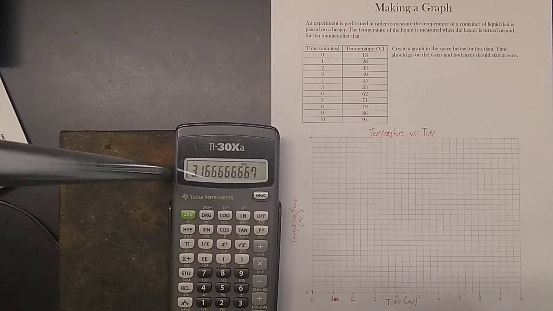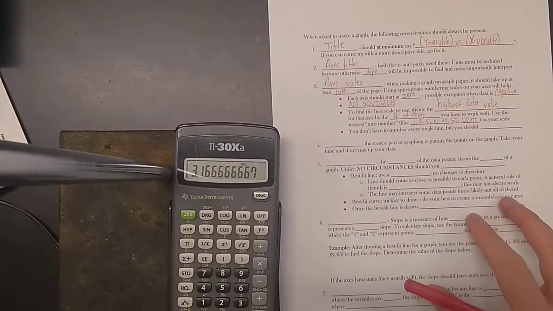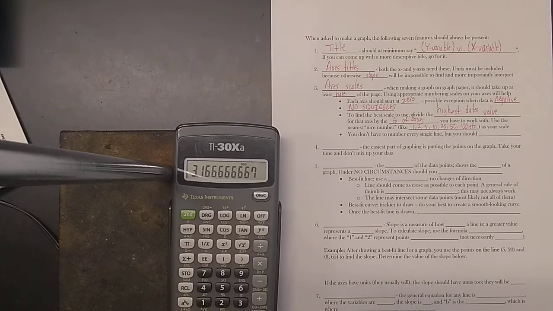Now, does that mean each box has to be 3.16? No, you'll drive yourself absolutely crazy. What I would do instead is, the nearest nice, easy to use number would either be 4 or 5, depending on your preference. If we did 4, yeah, that would work just fine. So I'm going to number each of these going up by 4s. But I'm not going to take every single number and put it on there.